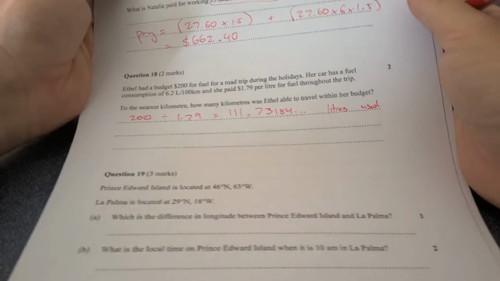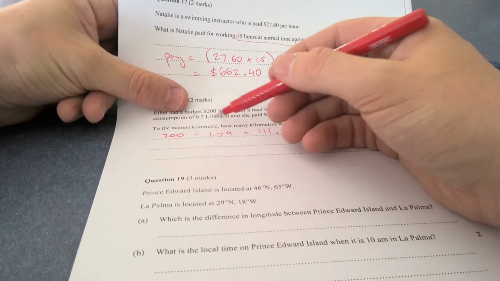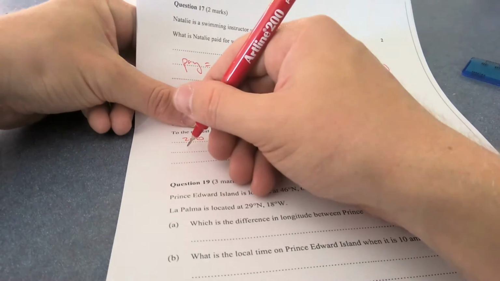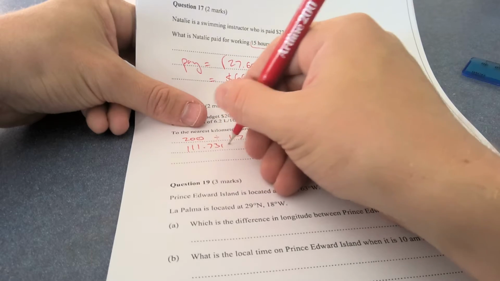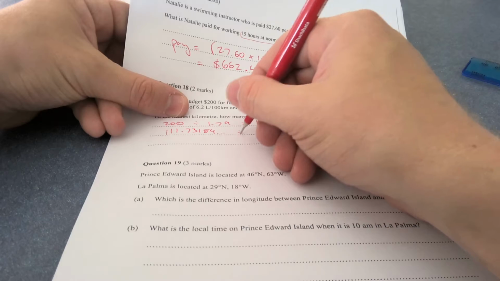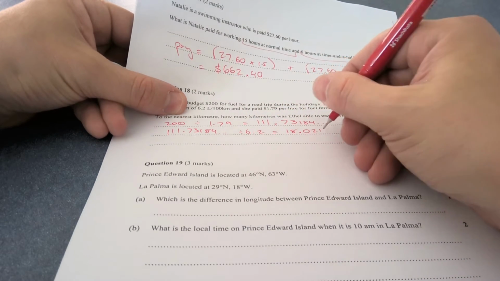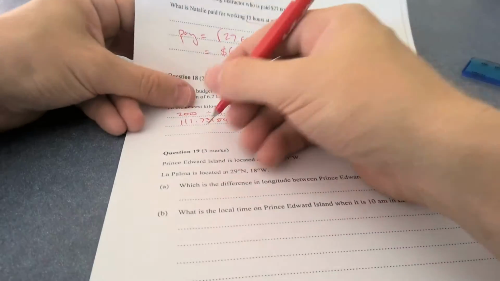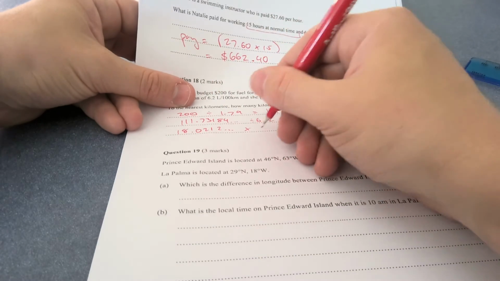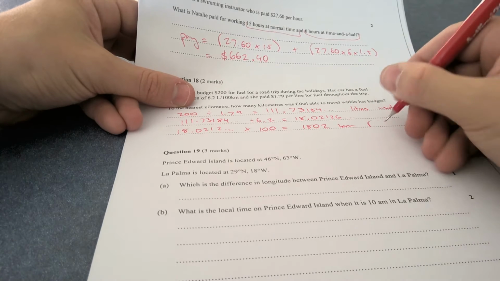Now that we've figured out how many litres were used, we can divide that by 6.2 and then multiply by 100 to show how many kilometres were travelled. So we have 111.73184... As always, making sure we're not rounding until we get to the end of the question. Divided by 6.2, and that gives us 18.02126, and so on. Then taking 18.0212... times it by 100, and that gives us 1,802 kilometres, to the nearest kilometre.